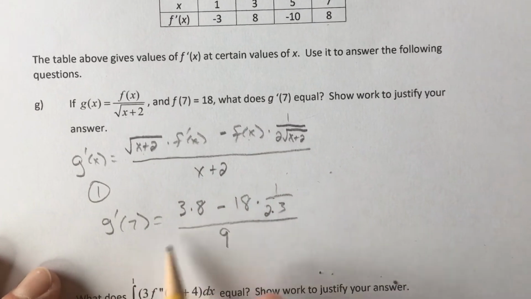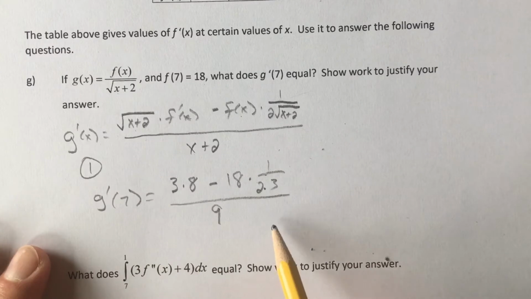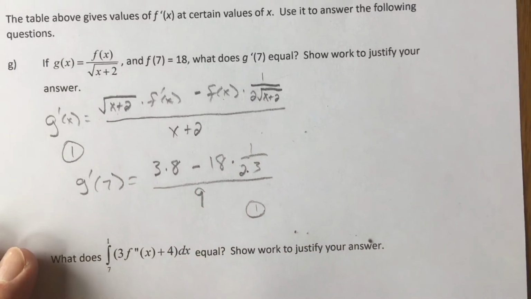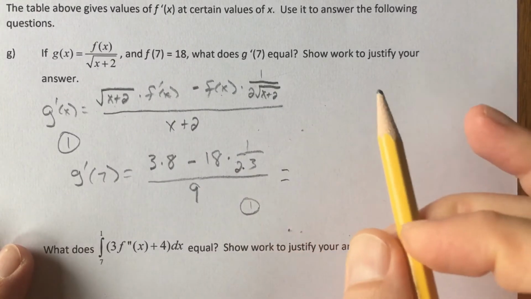Now, they're saying you don't need to simplify things. As long as you know that's correct, you can move on. So something like this, you could stop and get a point. You do not have to keep going. If you did keep going, you have to make sure it's correct.